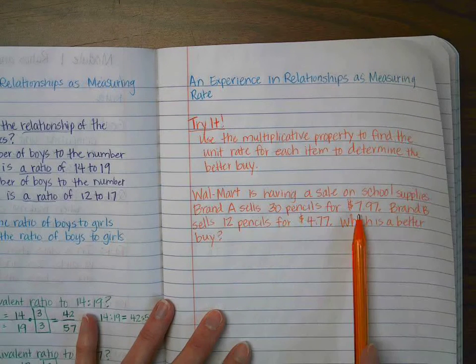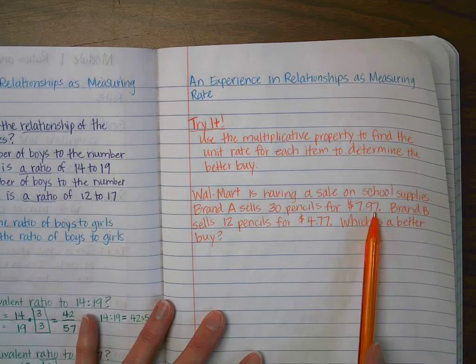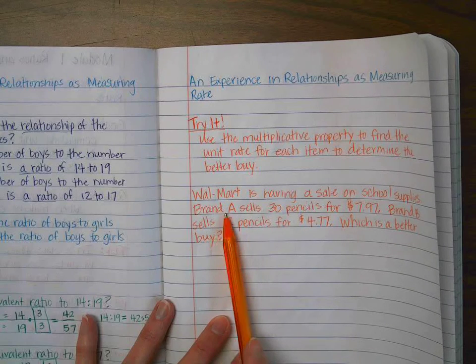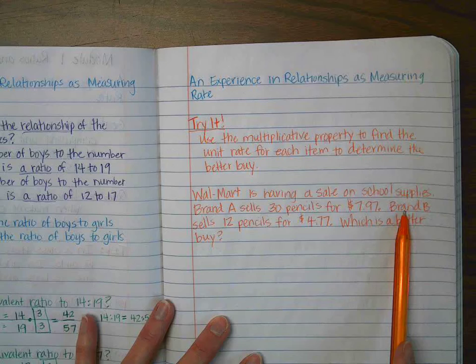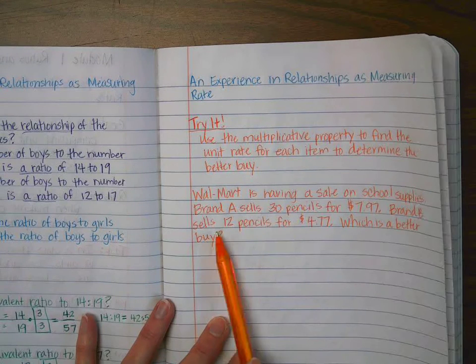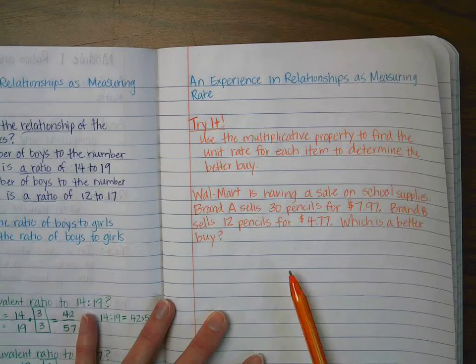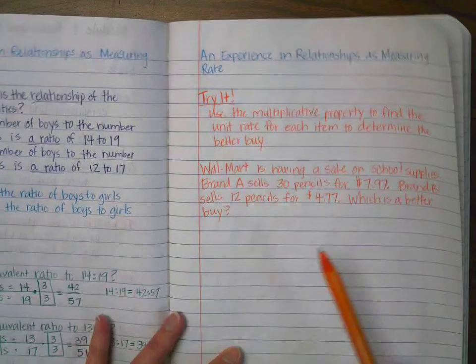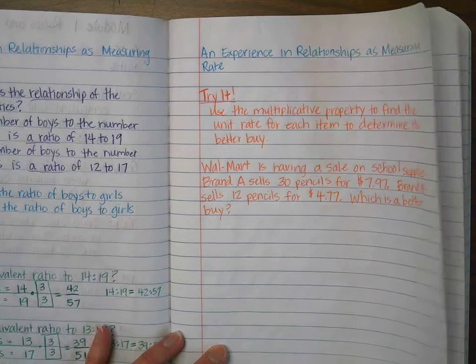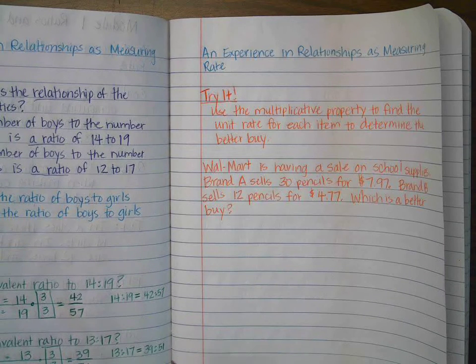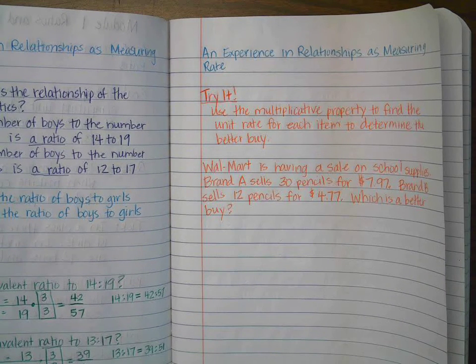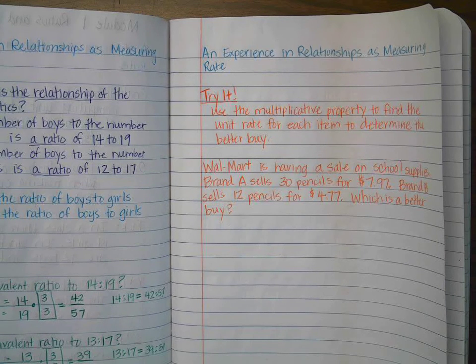So if we go back to our Walmart story, when brand A sells 30 pencils for $7.97, you're trying to figure out how much brand A charges for one pencil. And then you're trying to figure out how much brand B charges for one pencil. And then you compare those two prices. So I'm thinking that once you figure that out, you'll also be able to answer our guiding question for the lesson. All right, boys and girls.